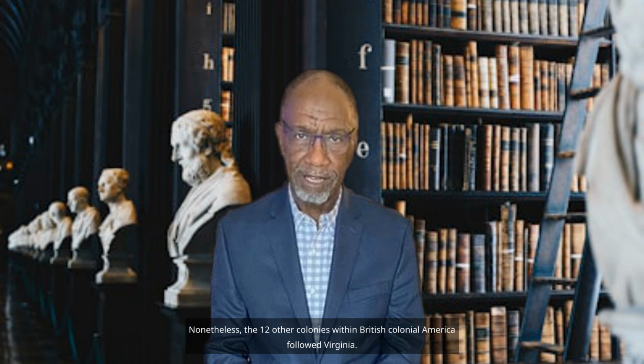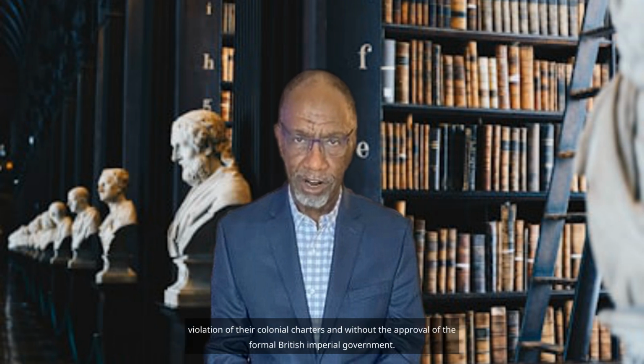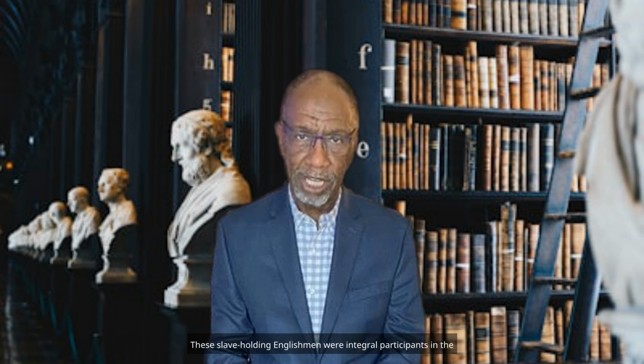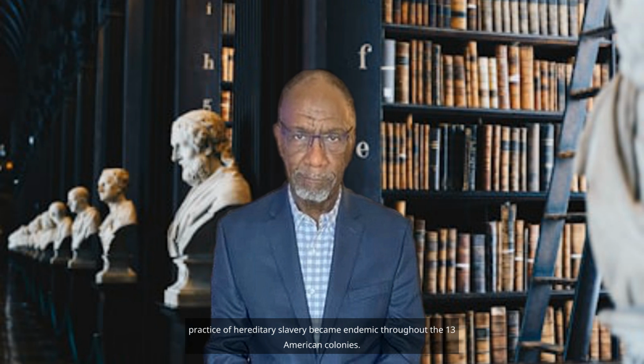Nonetheless, the 12 other colonies within British colonial America followed Virginia. They enacted similar hereditary slave ordinances and Negro laws in violation of their colonial charters and without the approval of the formal British imperial government. Colonial American slavery was a criminal enterprise that thrived due to the systemic corruption of colonial governments, graft, and racial tyranny, which caused Africans and colonial-born blacks living in the American colonies to be treated as personal property. These slave-holding Englishmen were integral participants in the colony of Virginia's hub and spoke conspiracy as the extra-legal practice of hereditary slavery became endemic throughout the 13 American colonies.